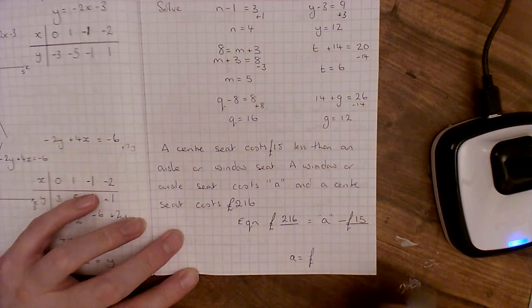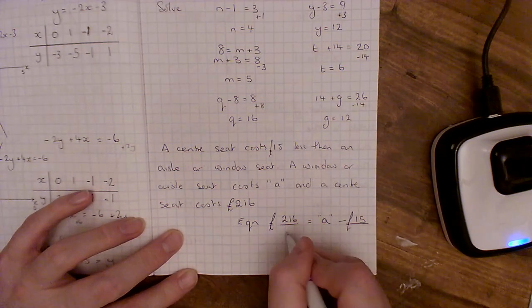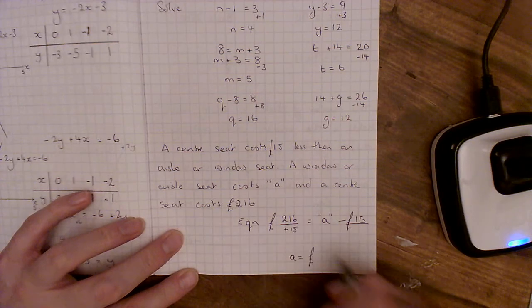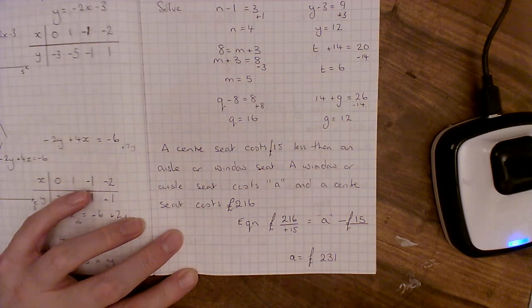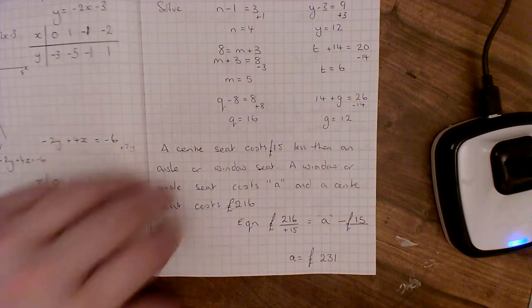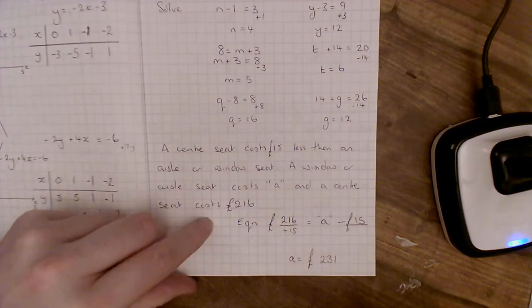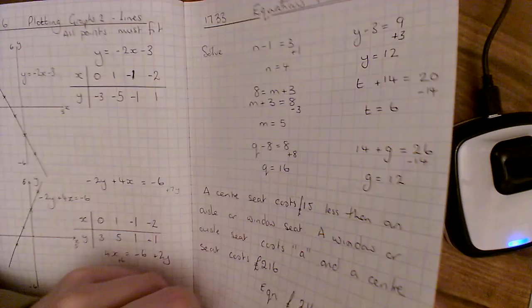And then to figure out what A is, I've just got to undo this take away 15 just by adding 15 over here, and I'll have £231 for the aisle seat, and that's that one sorted. Okay, got to read the question a couple of times to get in your head what's going on.